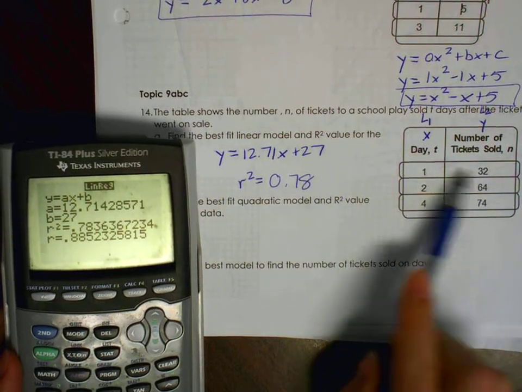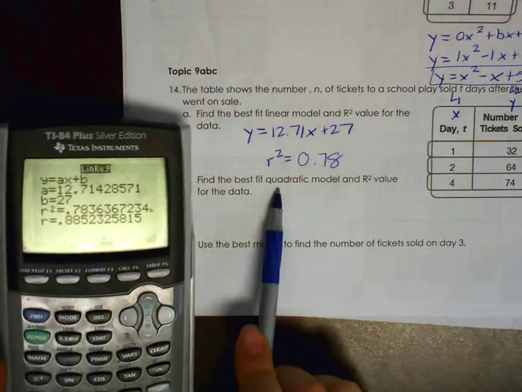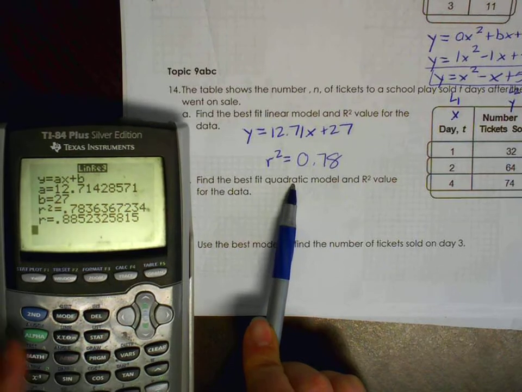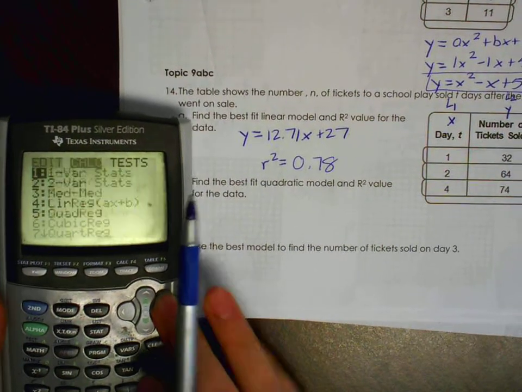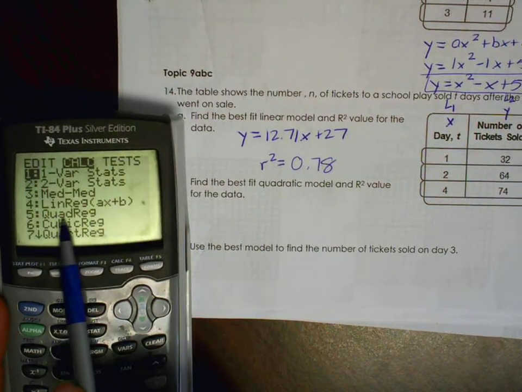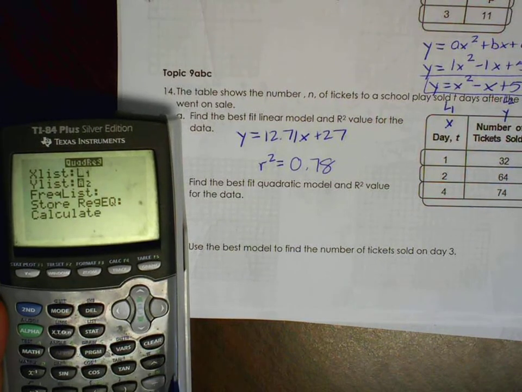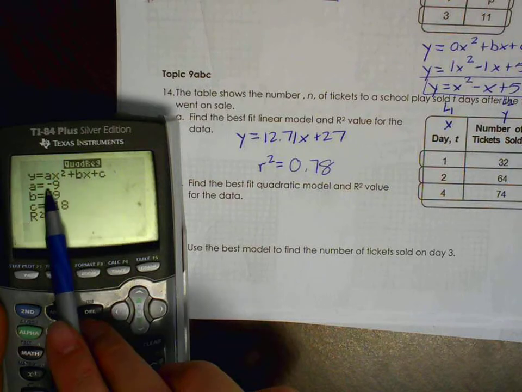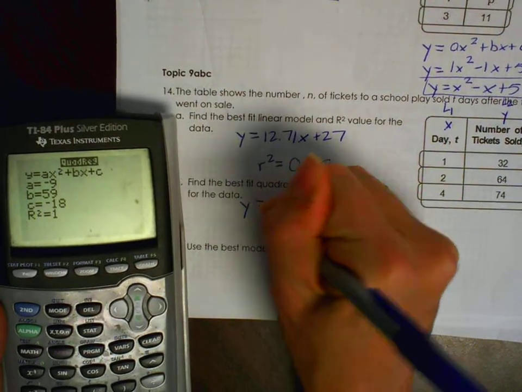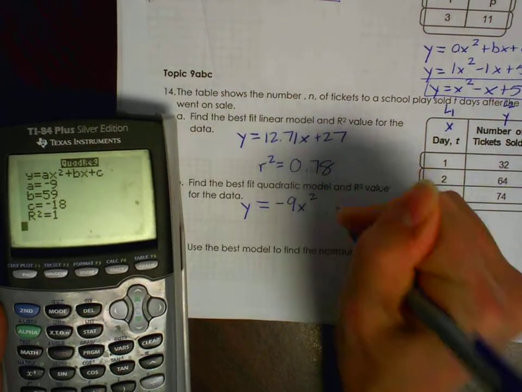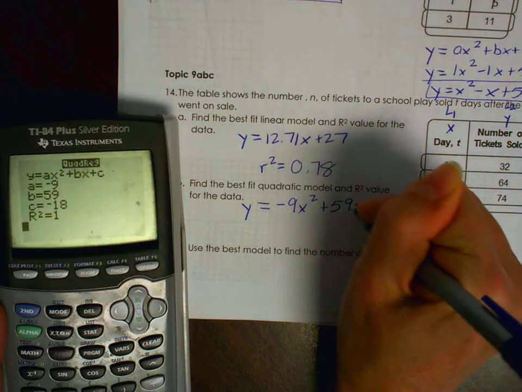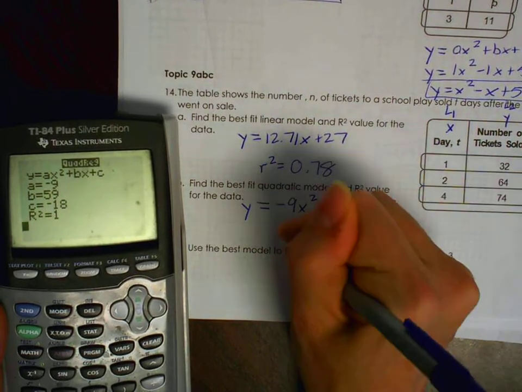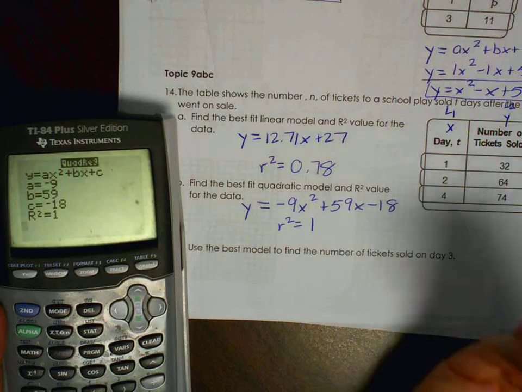My data is not changing, but for question B, instead of linear, I want the quadratic model. So I go back to stat, calc, and now I want number 5, quadratic. Enter, enter, enter, enter, enter. And again, this is my ax squared plus bx plus c. So I put the a in front of the x squared, the b in front of the x, and the c is my constant. And here my r squared value is 1.